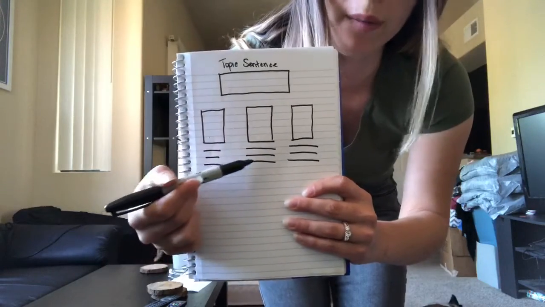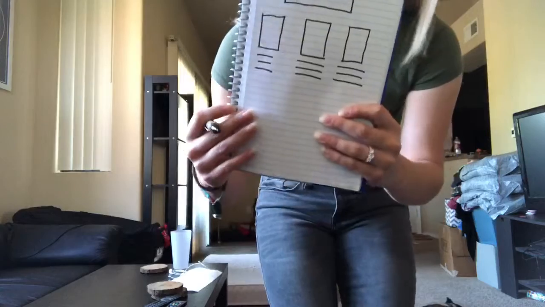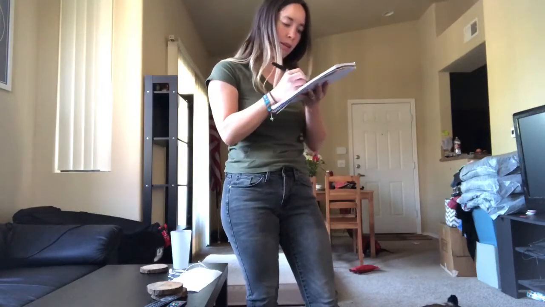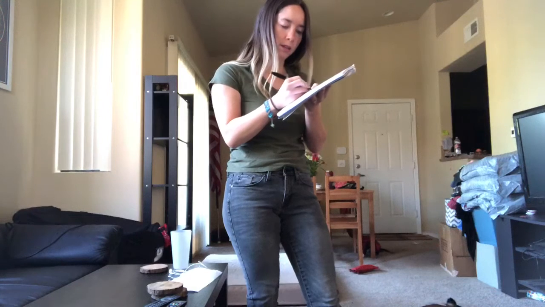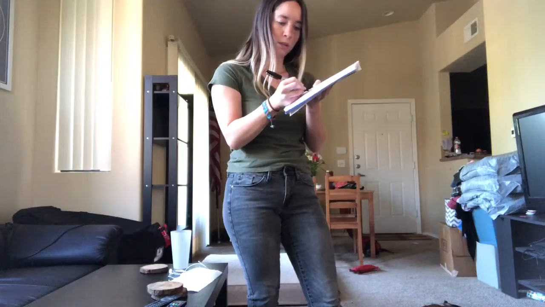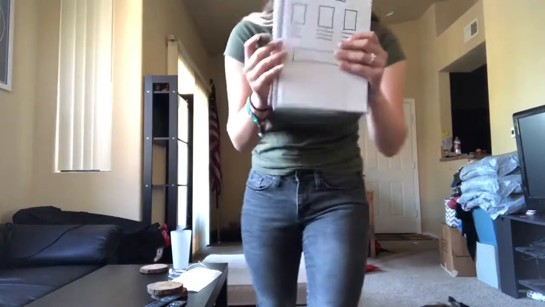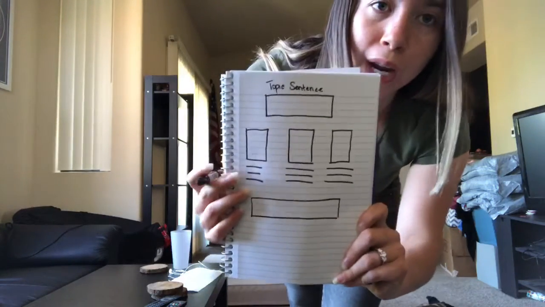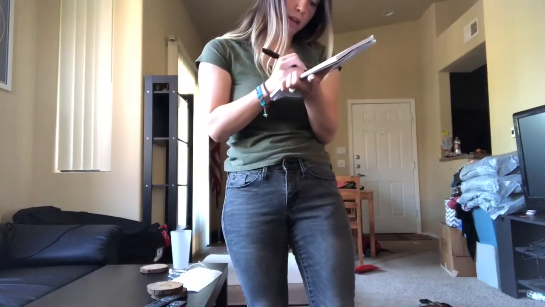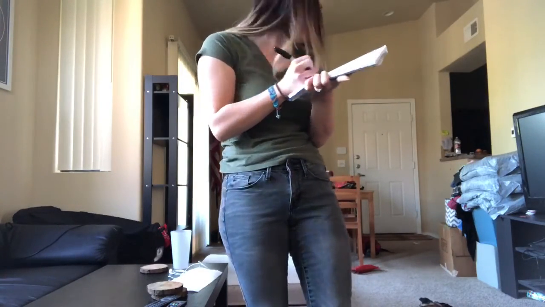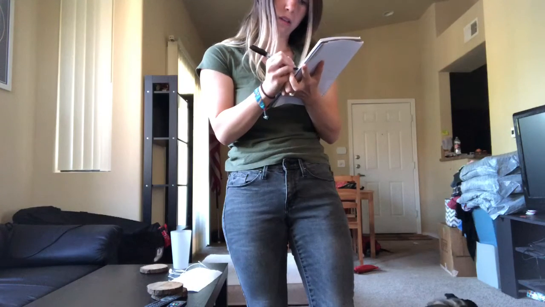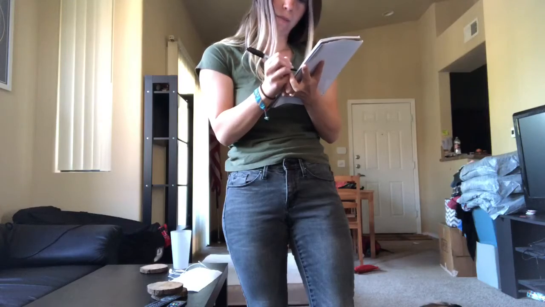And then these are going to be my key details. And we've gone over this before, so I know you guys know what I'm doing. All right. And then at the end, we have our concluding sentence or our concluding paragraph. So I'm going to just write conclusion, key details. Okay.